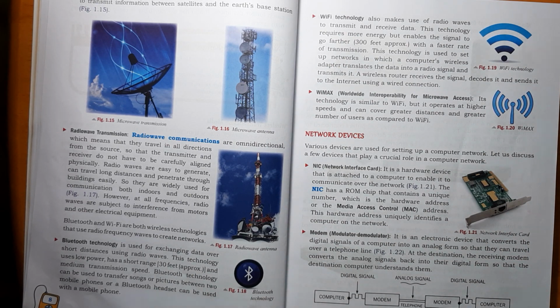This technology uses low power. It has a short range, approximately 30 feet, and medium transmission speed. Bluetooth technology can be used to transfer songs or pictures between two mobile phones, or a Bluetooth headset can be used with a mobile phone. Nowadays almost all people are using these techniques with the help of the Bluetooth facility, right?